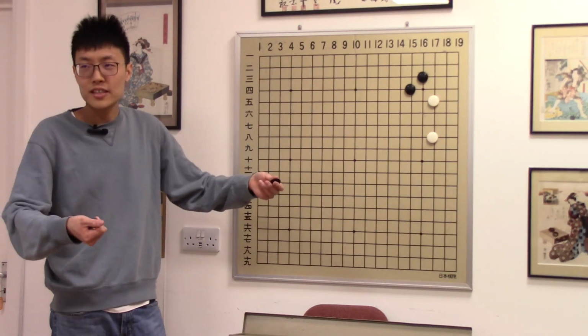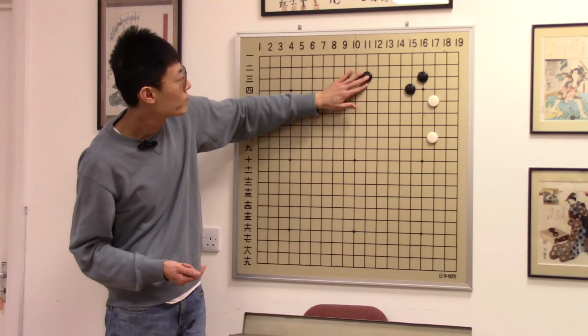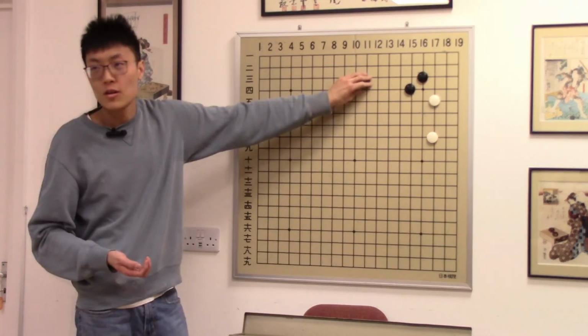And also, in this position, black can play what? Quickly expand your influence on the fourth line. Yeah, you can play 3. That's 3-10, but 3-10 is a little bit too far. Or you can just play with.